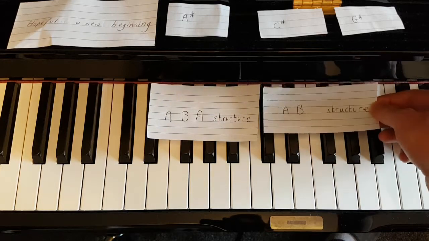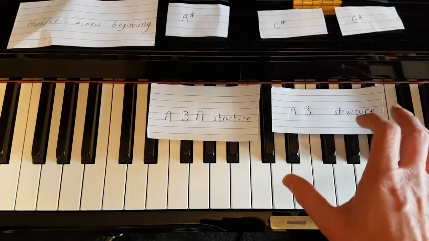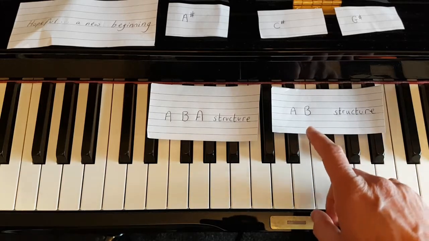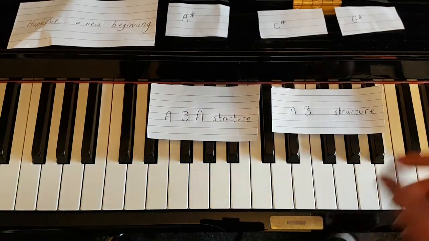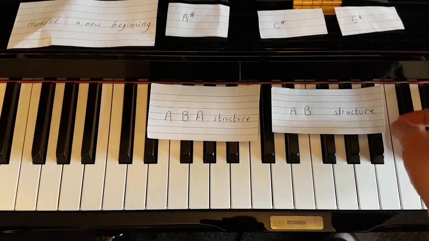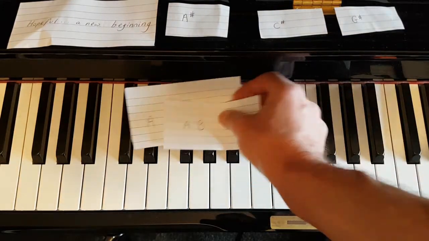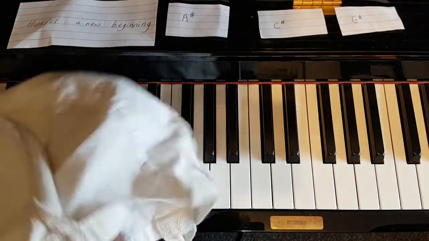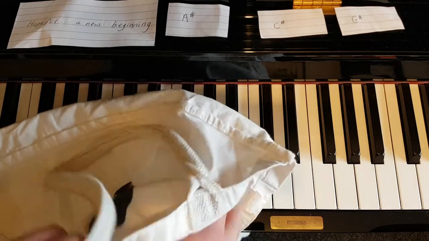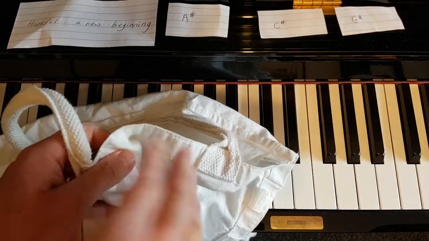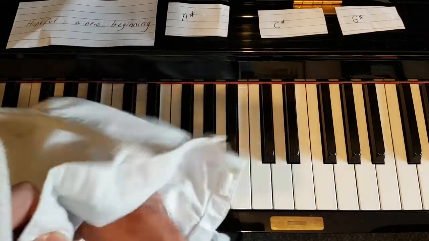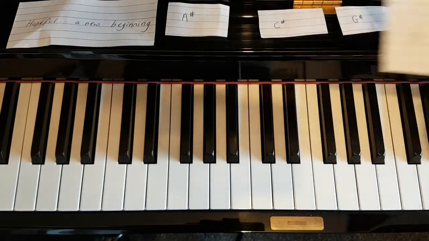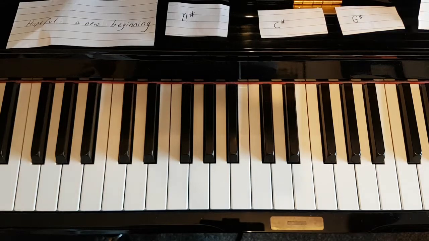Okay, this one here, AB, so we have a section of music like 8 bars, 12 bars, 16 bars, and then something different which then doesn't return back. Okay. ABA structure.